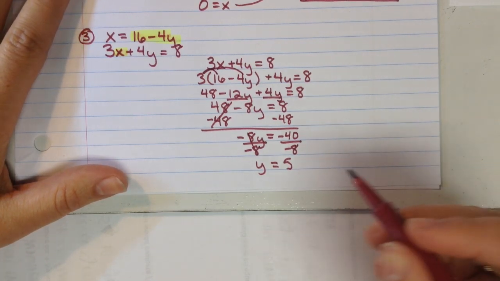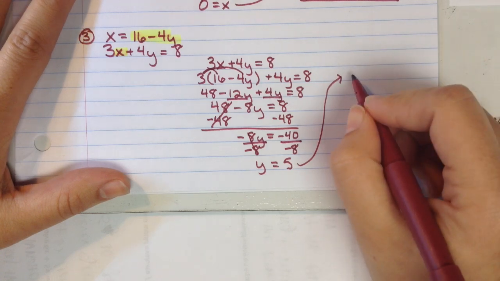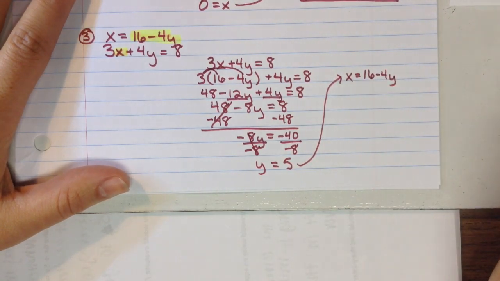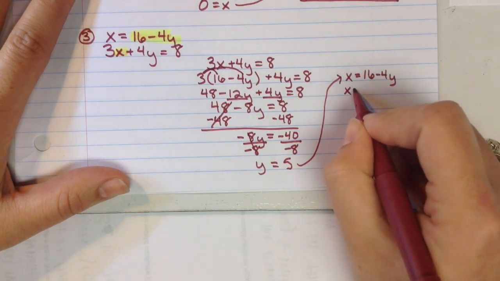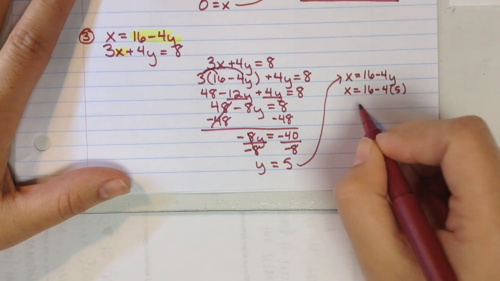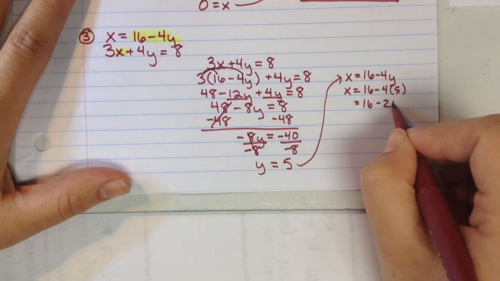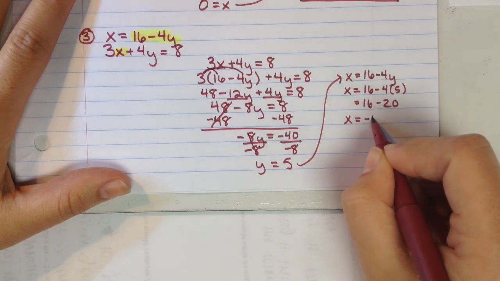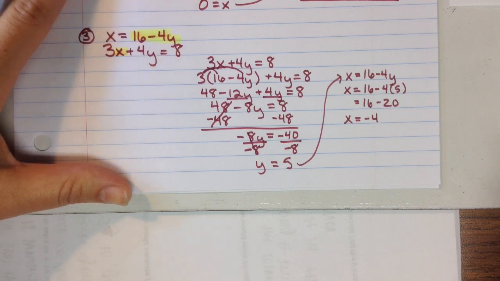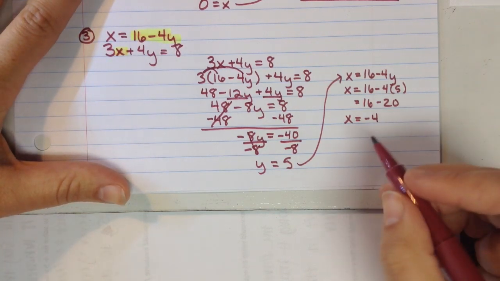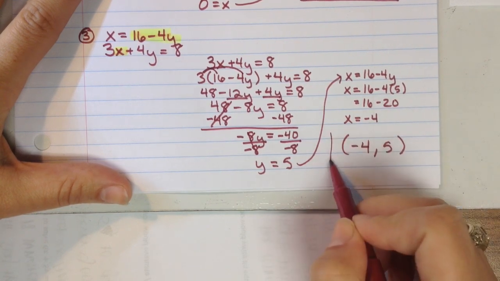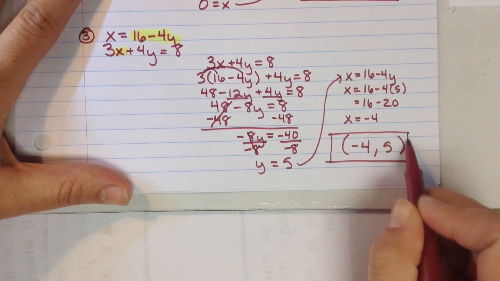No, a solution is a coordinate point, so we still need to substitute that value for y back into this original equation. x equals 16 minus 4 times 5. Well, 4 times 5 is 20, and 16 minus 20 is negative 4. So what is the new solution to this system? These two lines would cross on a graph at negative 4, 5.